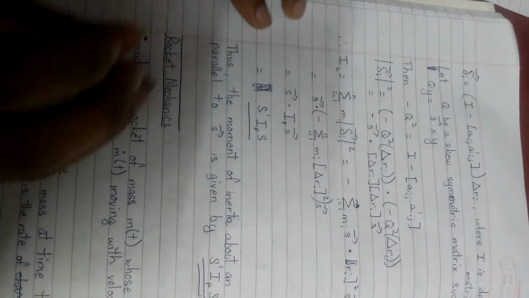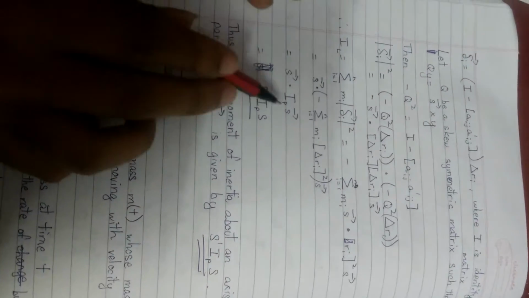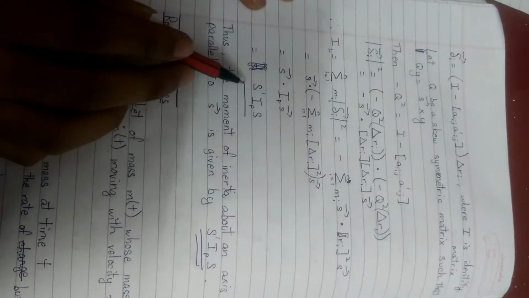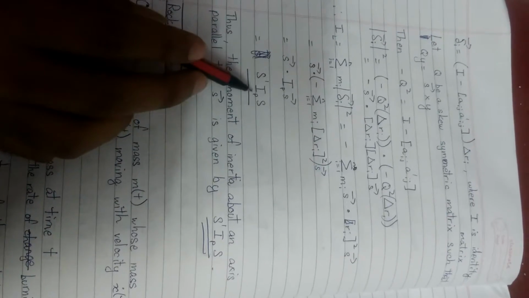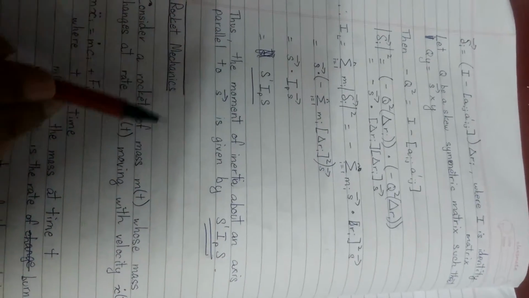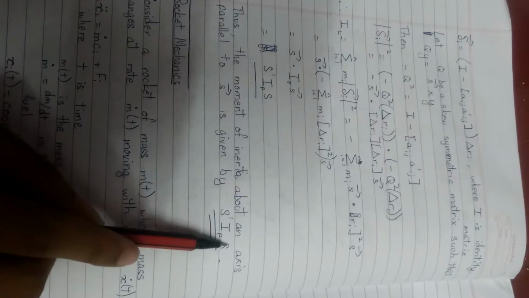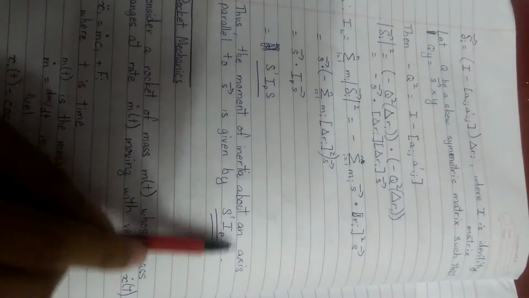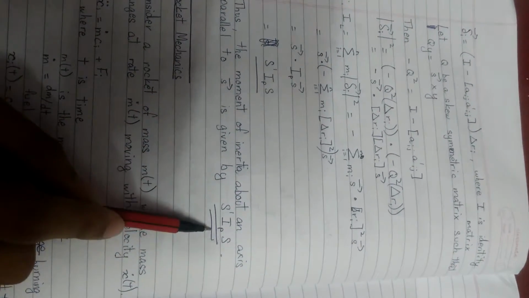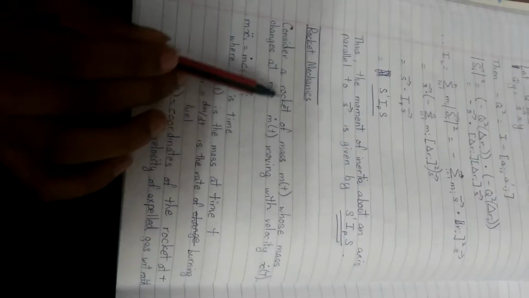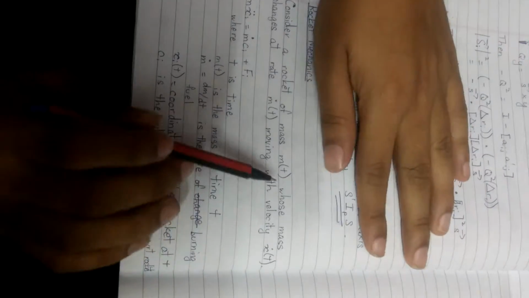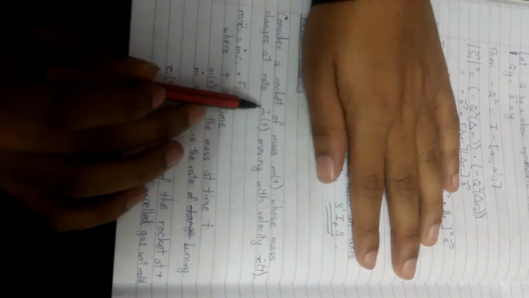So when we solve this, we end up getting I L is equal to S dash I P S, where S is simply the matrix form of our unit vector S, and S dash is just the transpose of that. And I P is our moment of inertia matrix. Thus, the moment of inertia about an axis parallel to S is given by this.